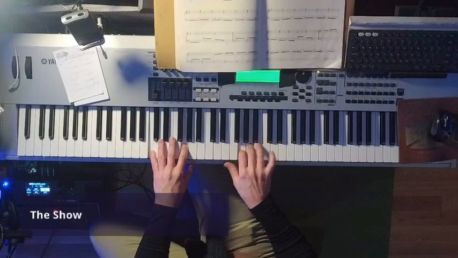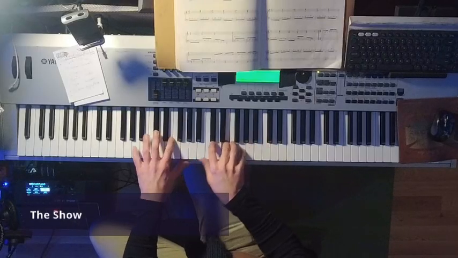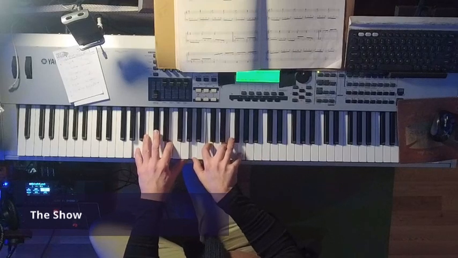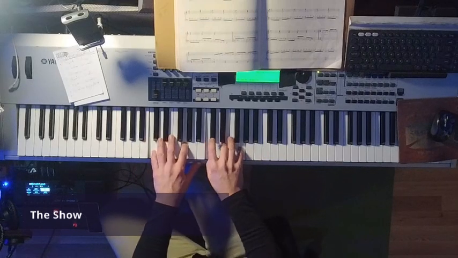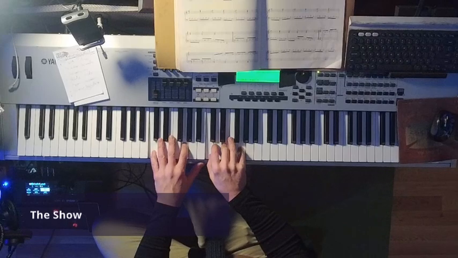So if you count up 6, 1, 2, 3, 4, 5, 6, C, D, E, F, G, A. So A minor is your relative minor of the key of C. Okay? So A minor, relative major is C major. Hence your relative minor and relative major.